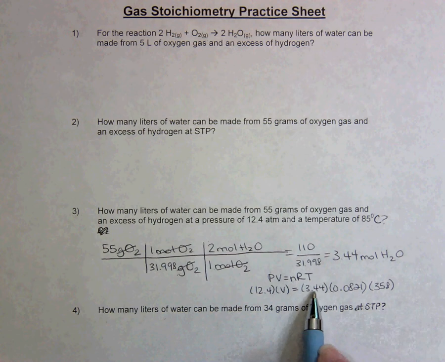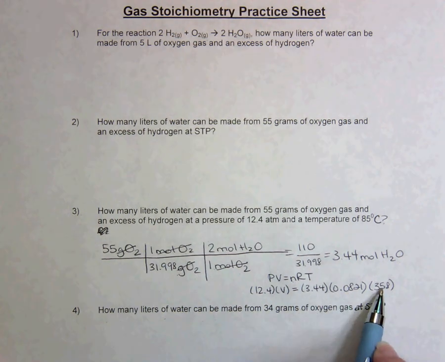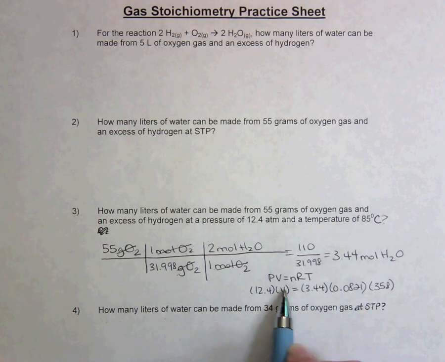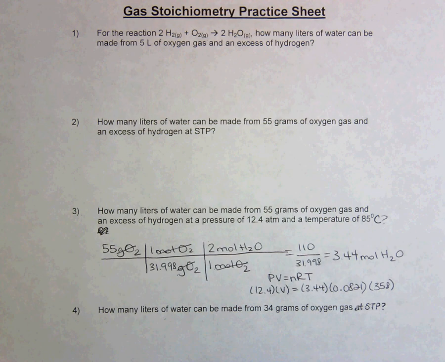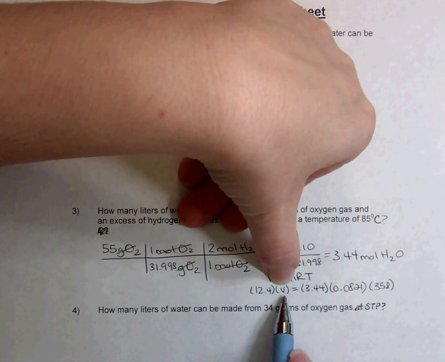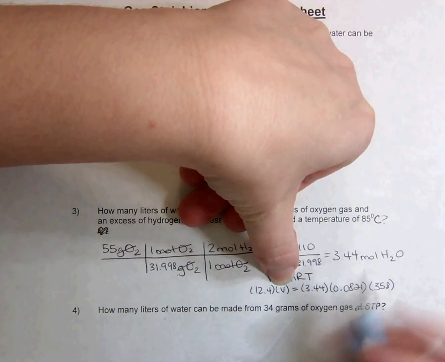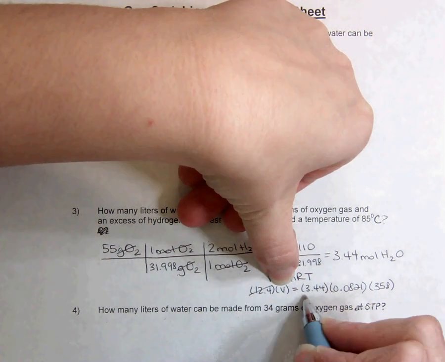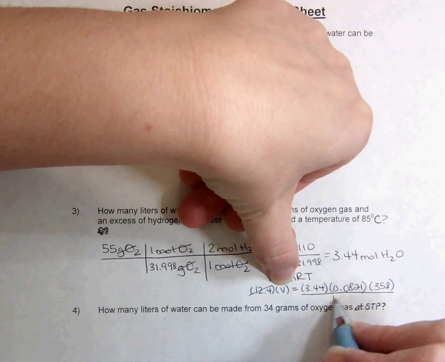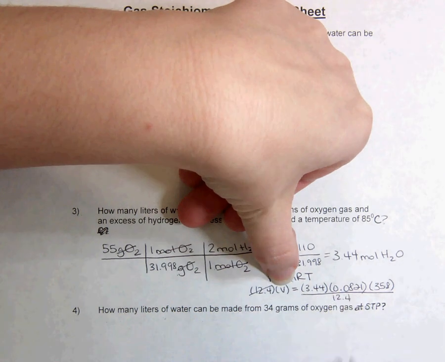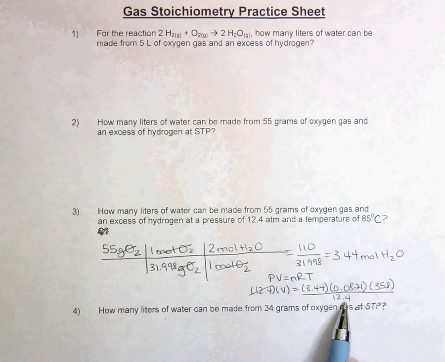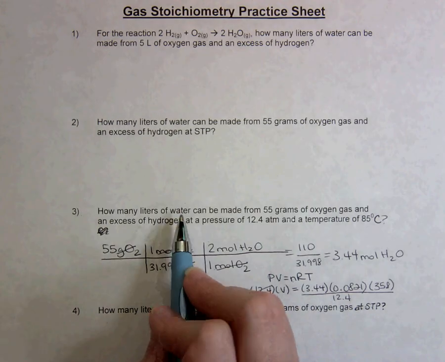Then I'll multiply these three together, divide by my pressure to solve for volume, and you'll have your final answer here. Again, remember, whichever one it is you're solving for, leave it on its own on one side of the equal sign, bring this over and divide. So this will come over and you'll divide by 12.4. So multiply these out, divide, and you'll have your volume of water.